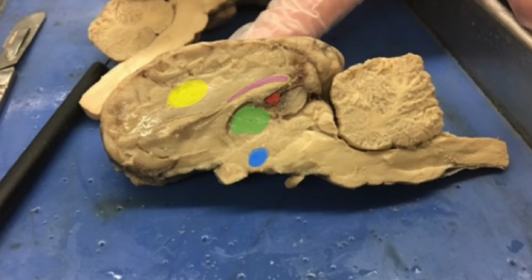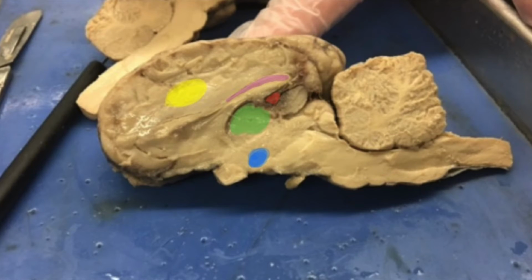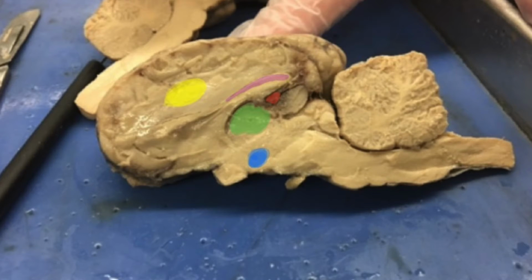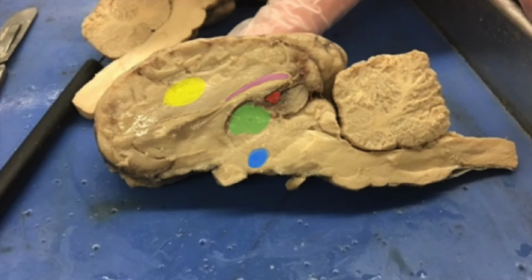The streak of nerves that spans across the parietal lobe that connects the two hemispheres of the brain is referred to as the corpus callosum. The corpus callosum is right in the middle of the two different cerebral hemispheres, and it is highlighted in pink. It connects the right and left hemispheres and allows for free communication between them.